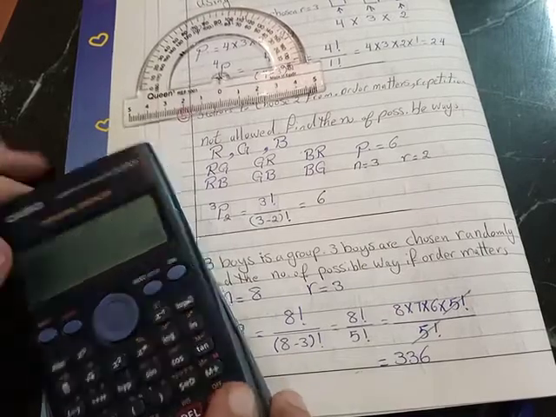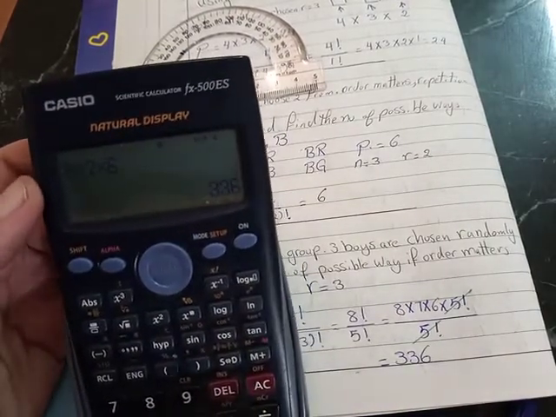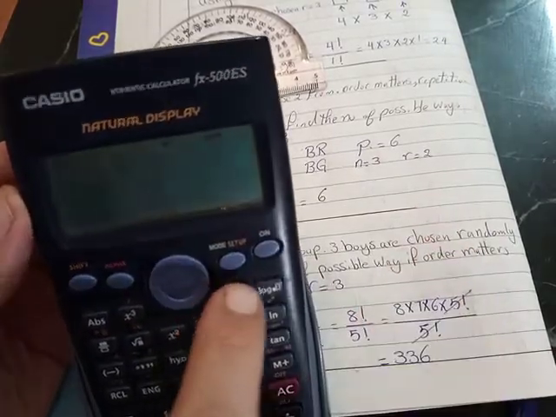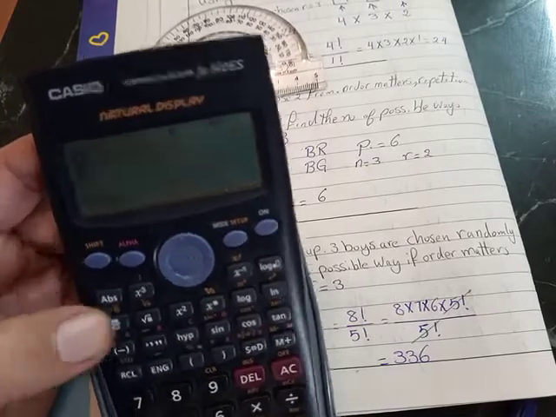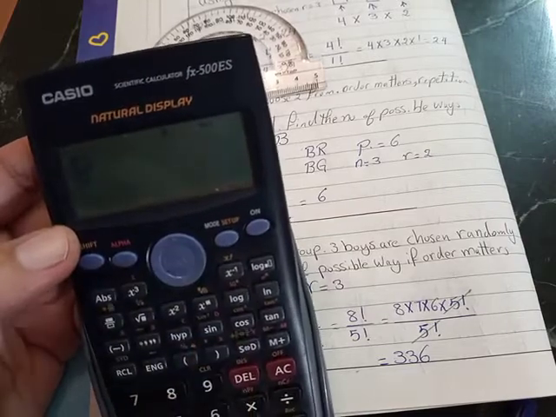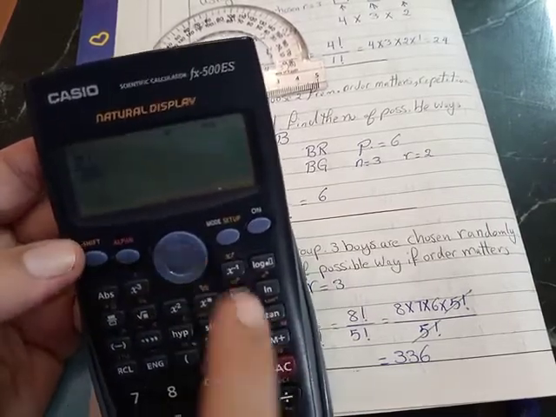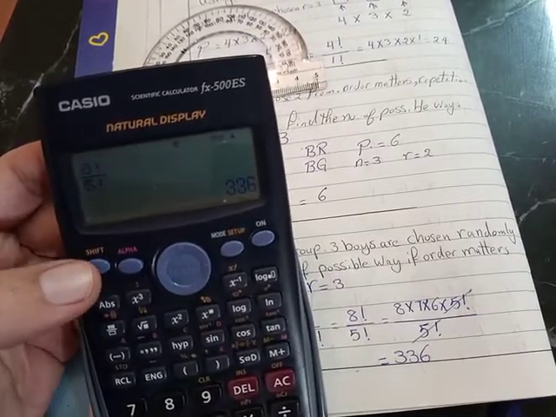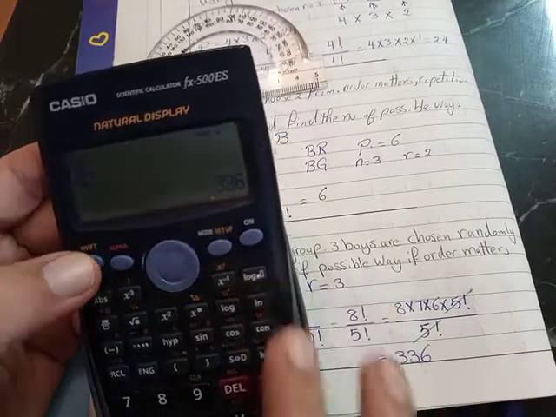By the way, in the calculator there is a way to find the factorial, which is shifted in this button. You see in yellow. So we can say 8 factorial over 5 factorial. But I really don't like to use a calculator in finding these questions. Better safe than sorry.